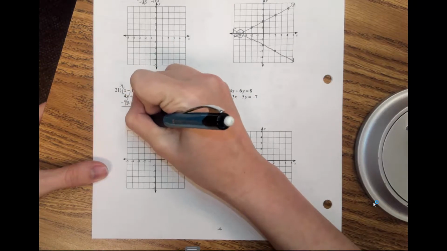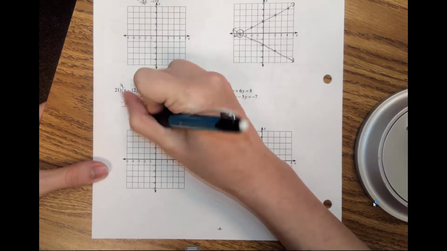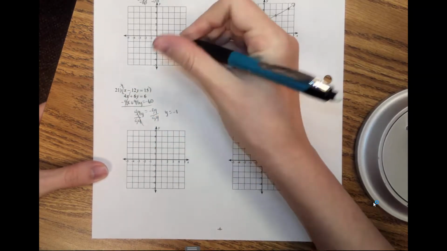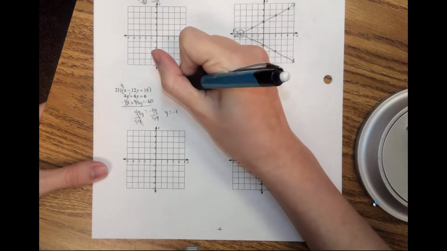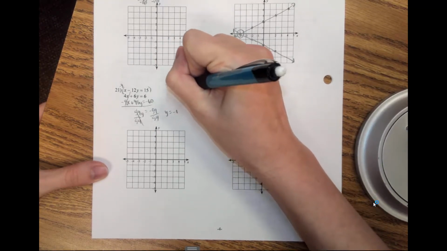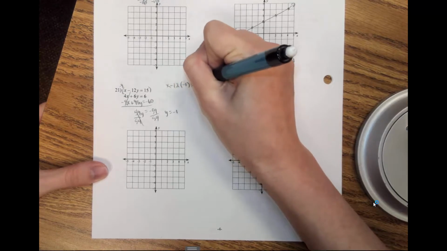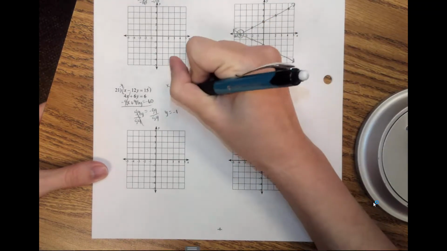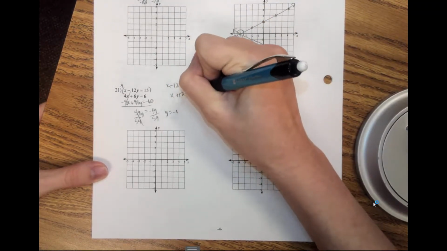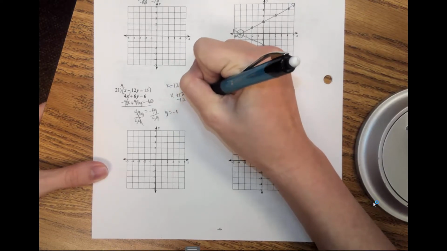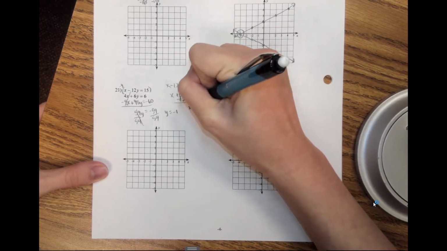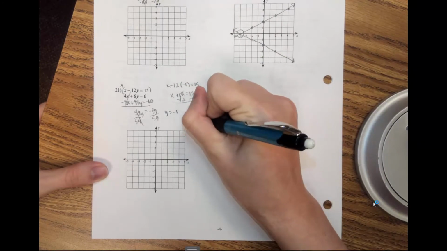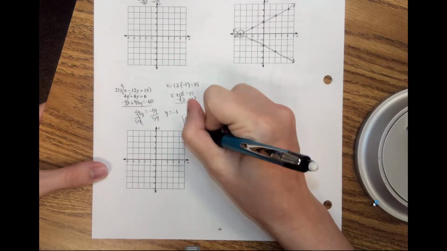We divide by 54, and y equals -1. So then I plug that back in. x plus 12 equals 15, so I subtract 12 and get x equals 3. 3 comma negative 1 would be my answer.